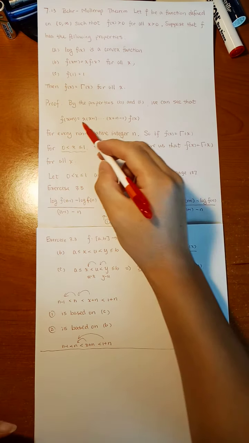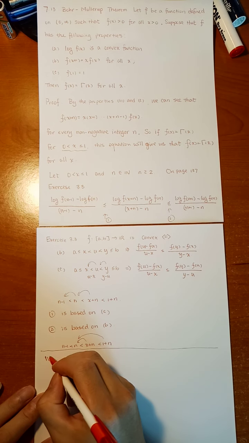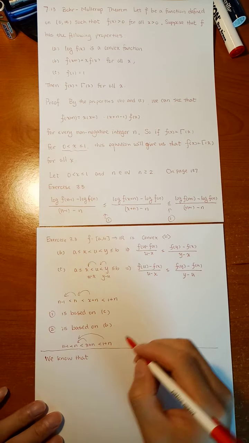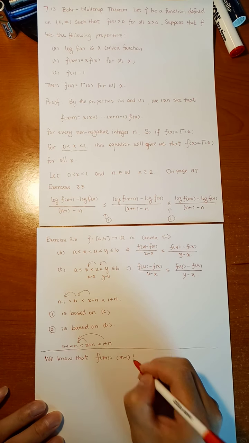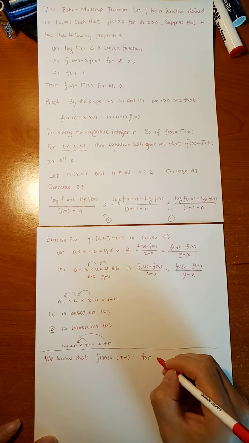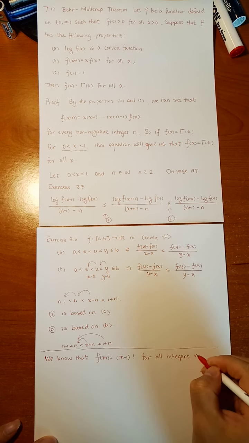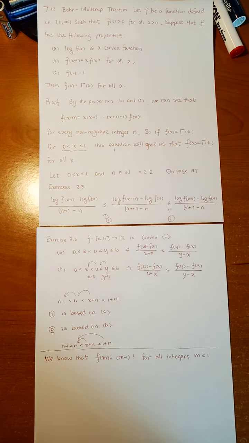Because of this condition plus a normalization, we know that f of m is equal to m minus 1 factorial for all integers m greater than or equal to 1, plus a normalization condition C. So let's see what we have.